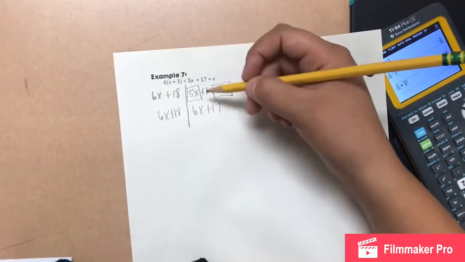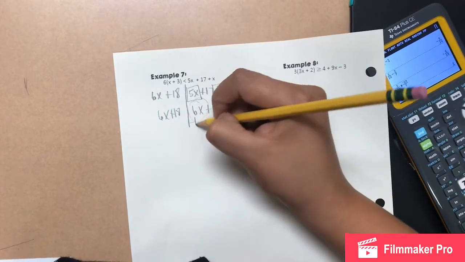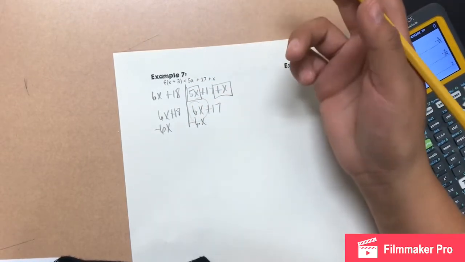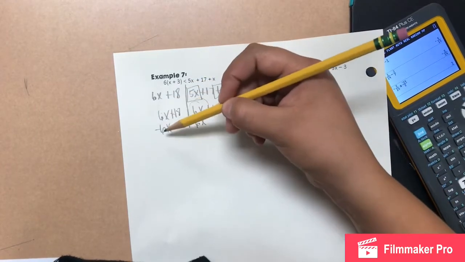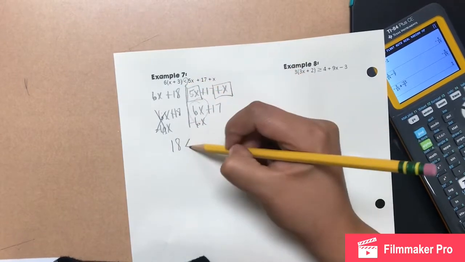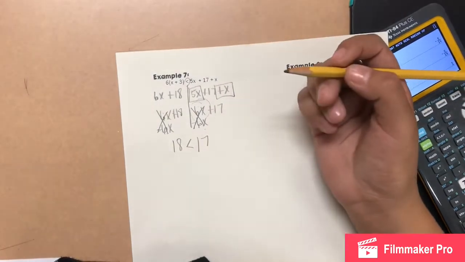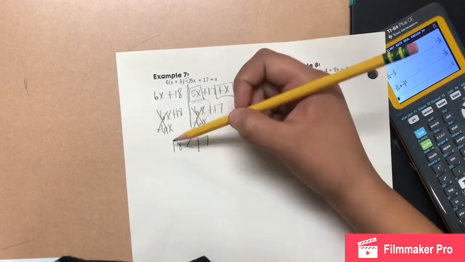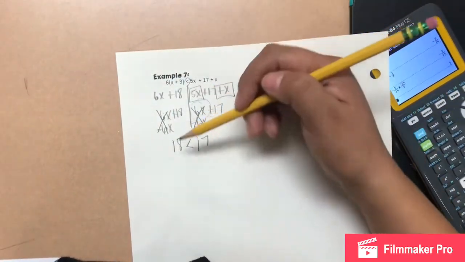Then I move the variables to one side, so I'm going to need to move this 6x over. The opposite of positive 6x is to subtract 6x. But look what happens here. So I want us to be extra careful here because we've seen this before, but we haven't seen it with inequalities. So 6x minus 6x cancels, and I'm left with 18 is less than 6x minus 6x also cancels, and I'm left with 17. Okay, but look at the statement. This is where you ask yourself, is this true? Is 18 less than 17? I did all the math correctly, but is it true?